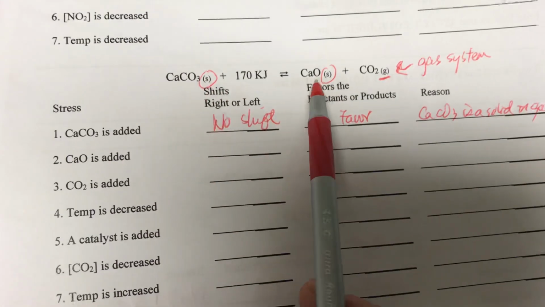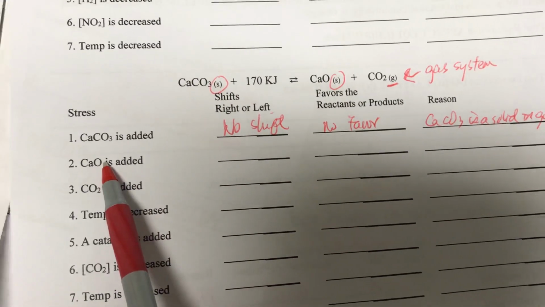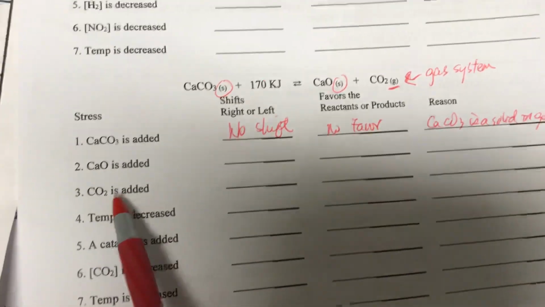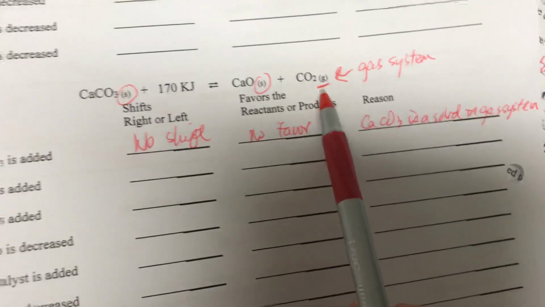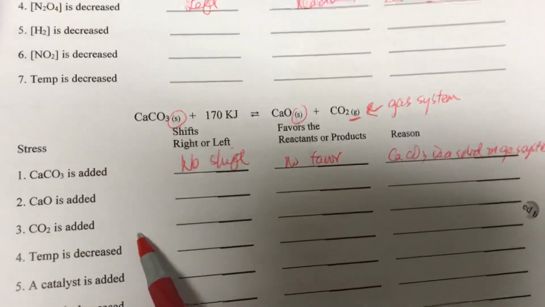So you have to be really careful which one is solid. Let's say number 2 is also a solid, but number 3 is CO2. Now you look it up, CO2 is a gas. Then you want to think about its concentration.